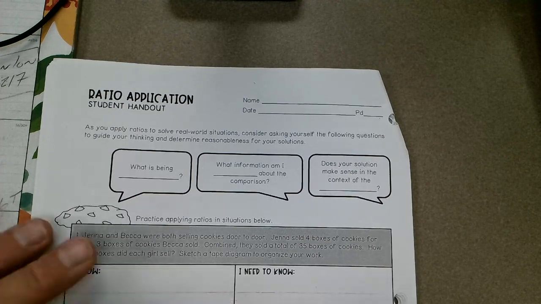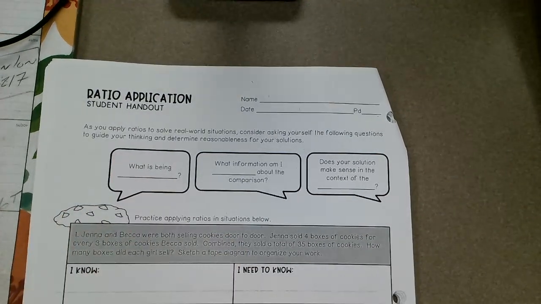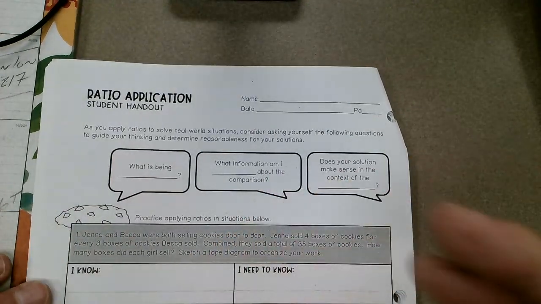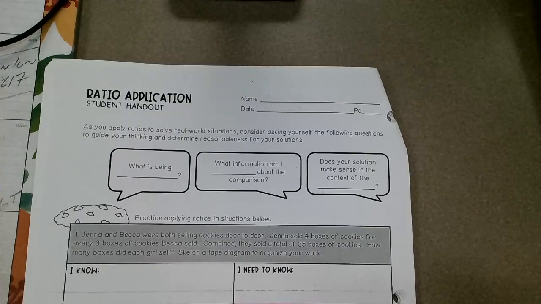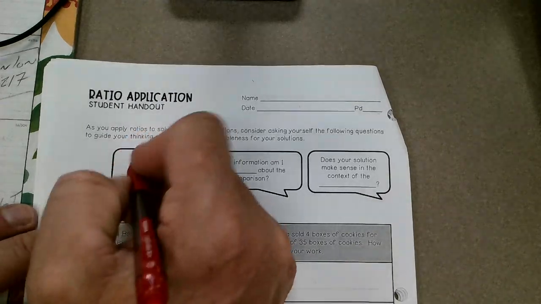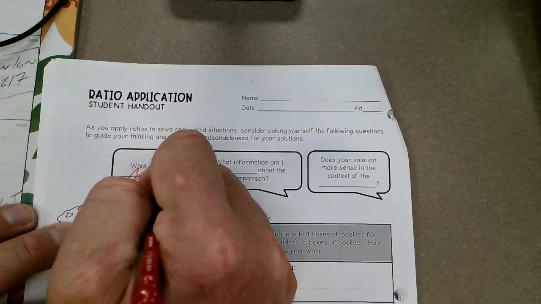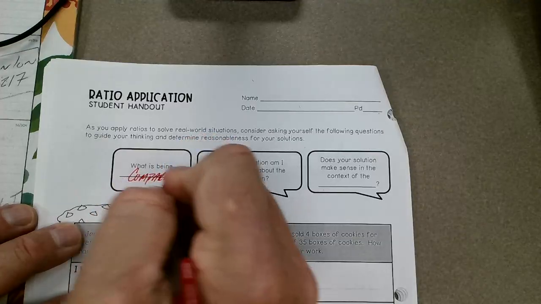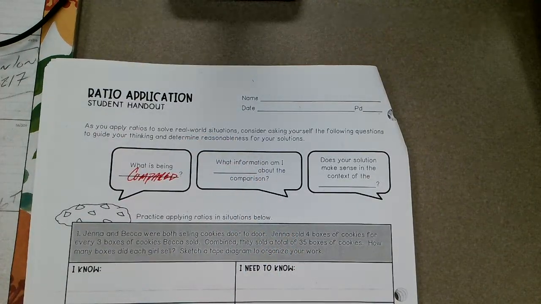All right. As you apply ratios to solve real-world issues or situations, consider asking yourself the following questions to guide your thinking and determining the reasonableness of your solutions. What is being compared? Right? So when we look at two things, we need to say, hey, are we comparing apples to oranges? Shirts to coats, and so on.